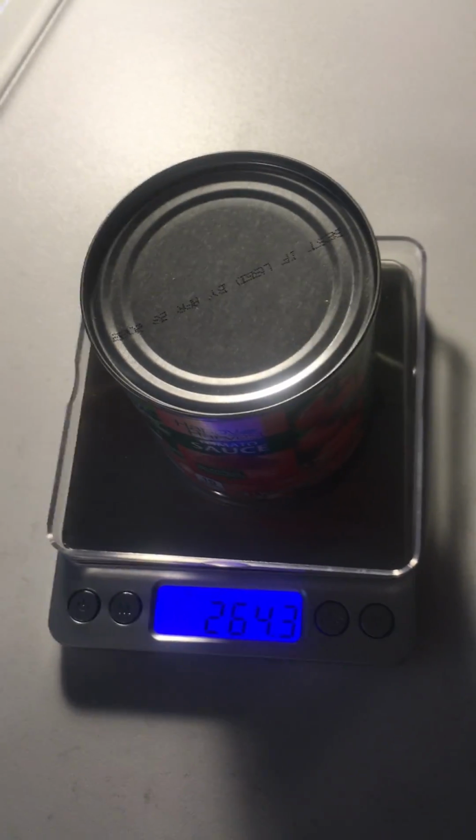Notice when I take it off, I have it back to the tare state. When I put it on, I weigh it again. That's how you use your balance.